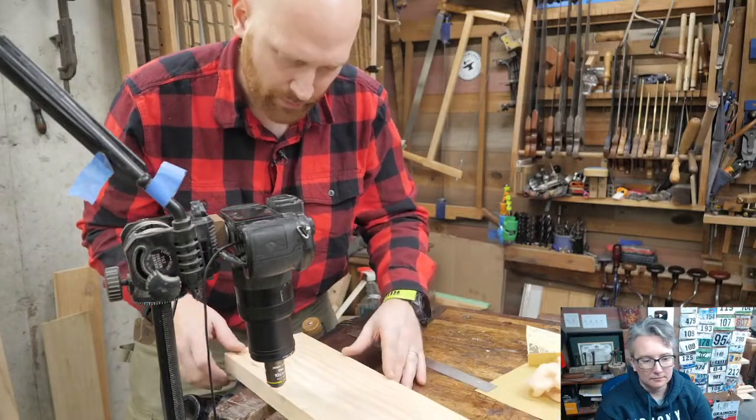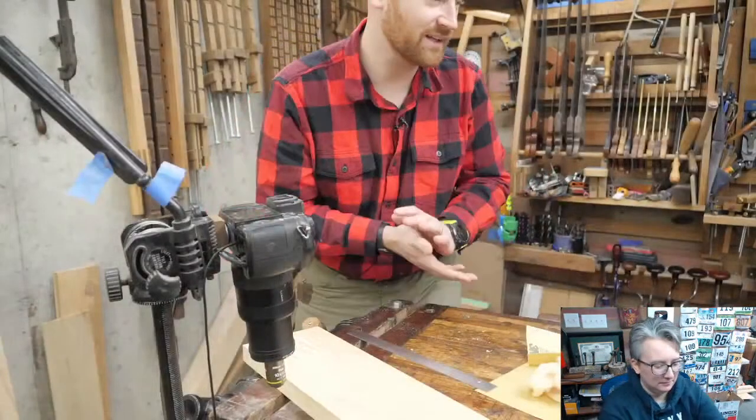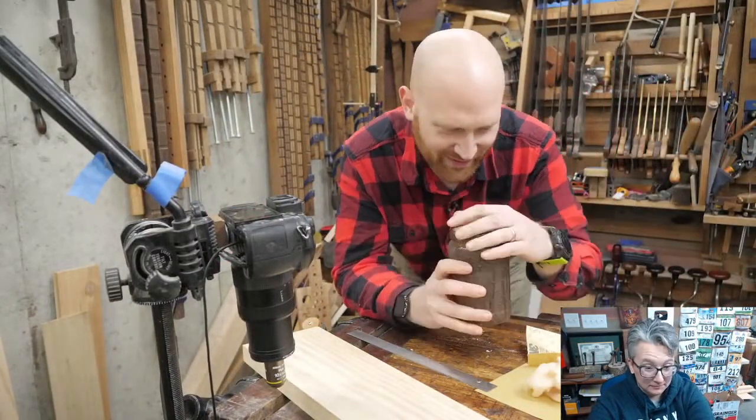But let's look at this. Here's with the tacky cloth, taking that extra dust off. And that's the sanded surface. It looks pretty good, but you can still see a lot of dust in the pores. So what happens when I apply a little bit of oil to it? And of course, this is Wood by Wright, so boiled linseed oil.